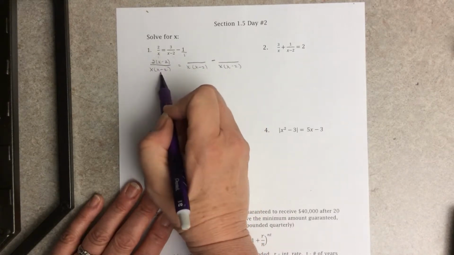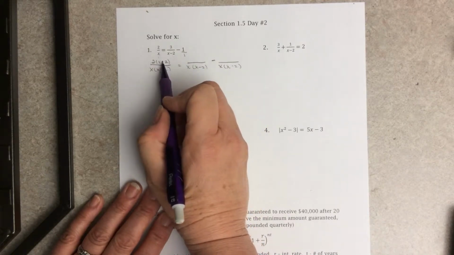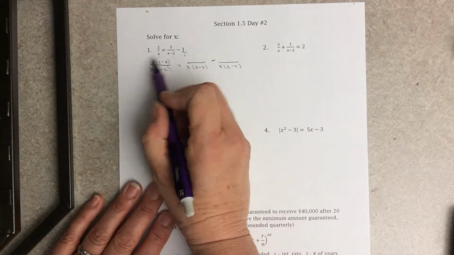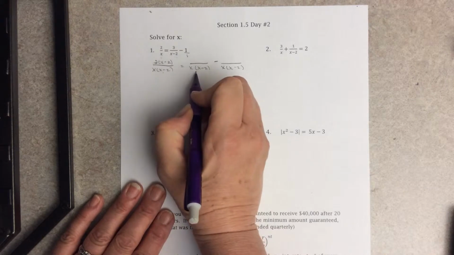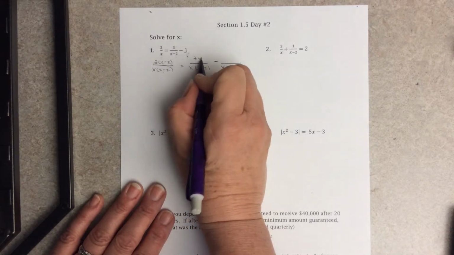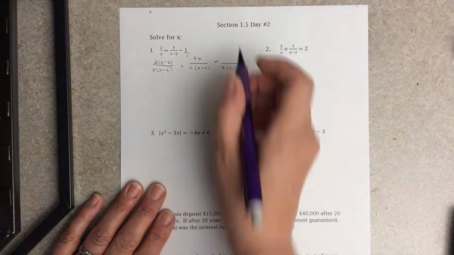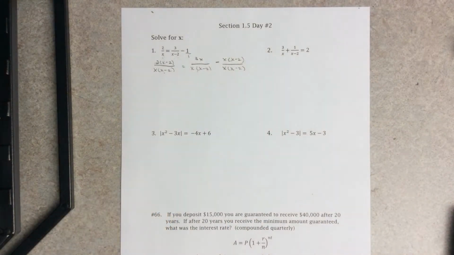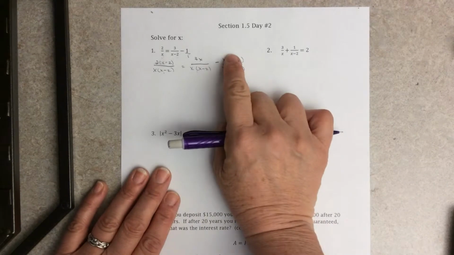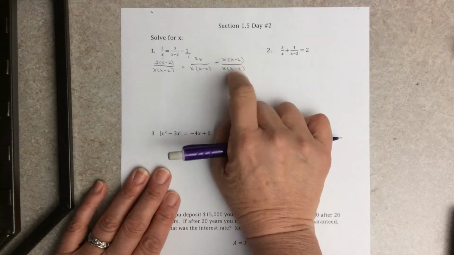So I multiplied the bottom by x minus 2, I'd have to multiply the top by x minus 2. So this is an equivalent fraction. Here, I had to multiply the bottom by x, so I'll multiply the top by x. And here, I had to multiply the bottom by x and x minus 2, so I'll multiply the top by that. So this is the number 1.